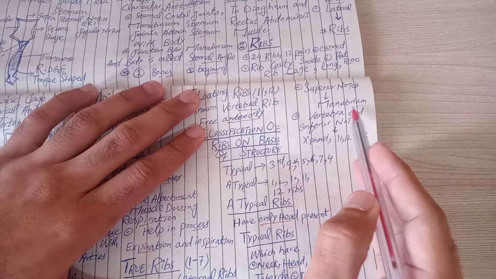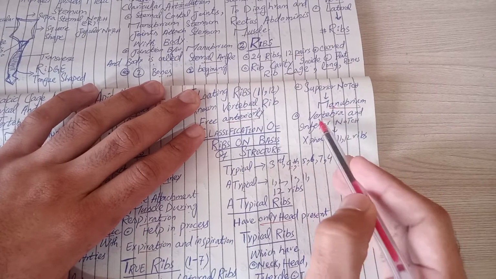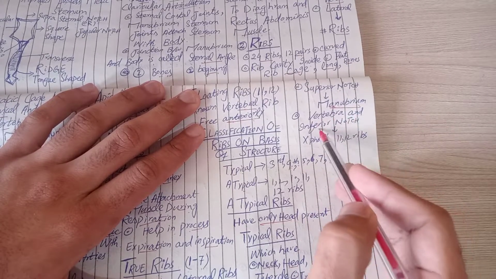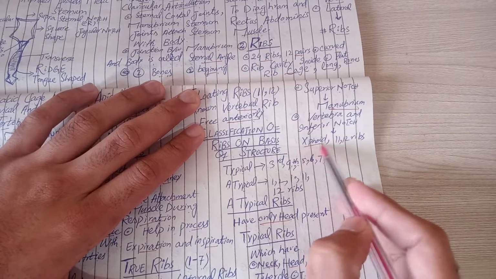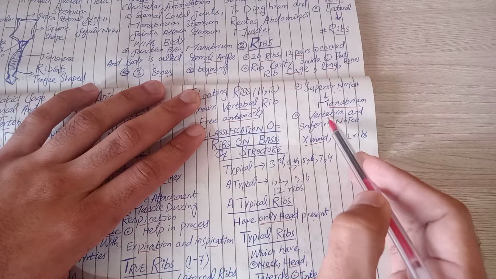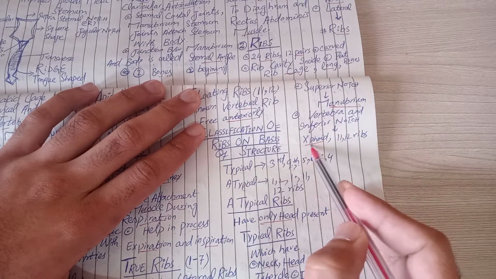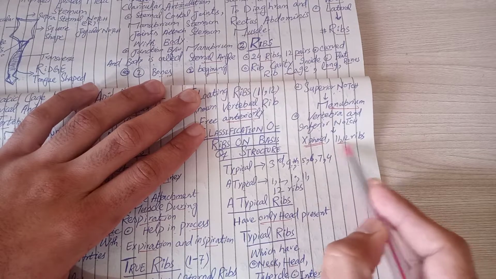The superior notch consists of the manubrium and vertebra, and the inferior notch consists of the xiphoid. 11th and 12th ribs.